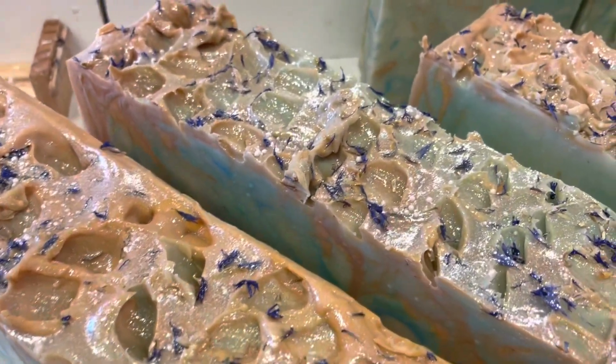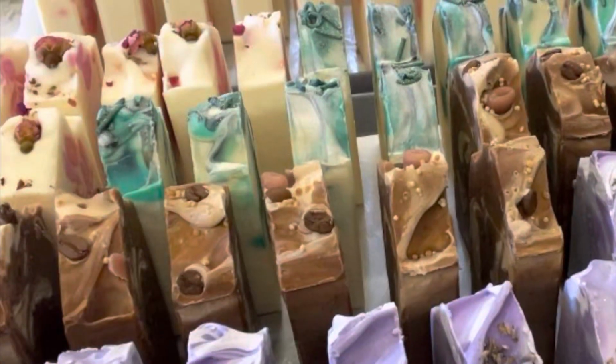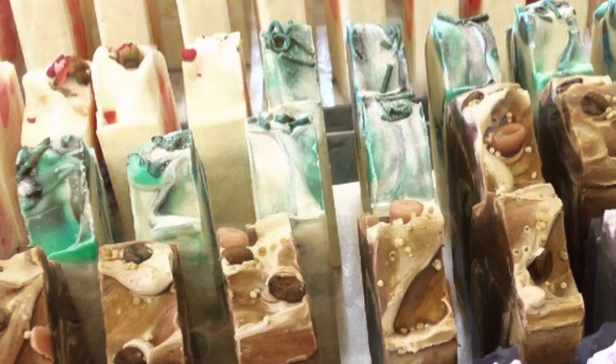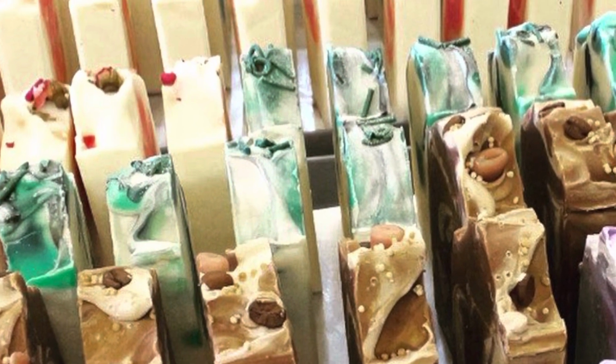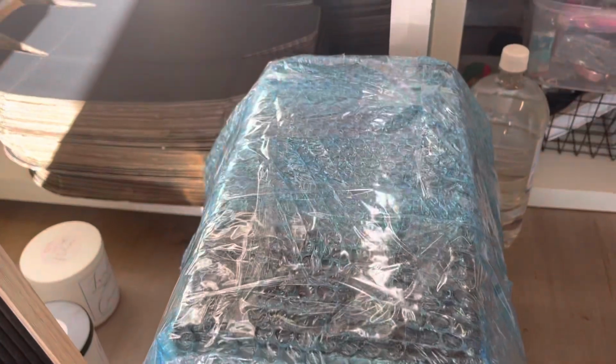So I thought I'd just show you a couple more bars of soap that I've been making. This one's frangipani and coconut. And here are a few more orders that are going to go out after this order has been done as well, because now that I'm doing wholesale, I do get quite a few orders. And here at the end, you can see it is bubble wrapped, ready to go.